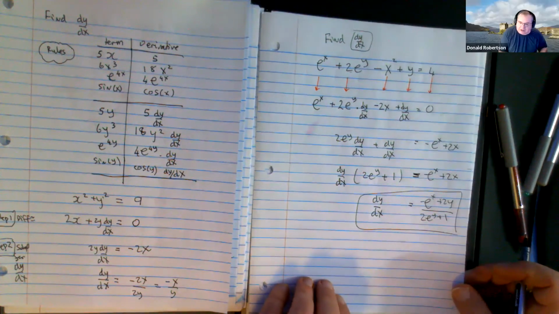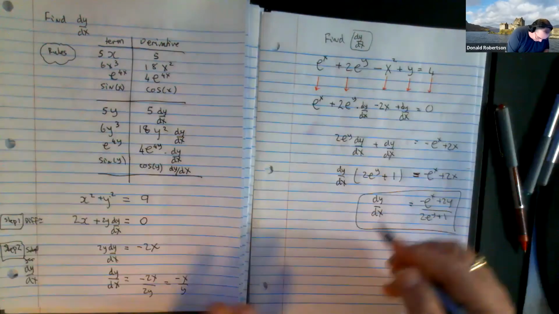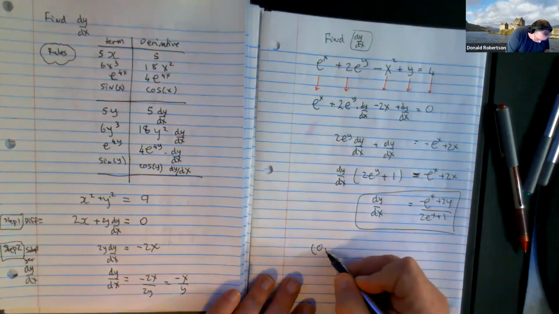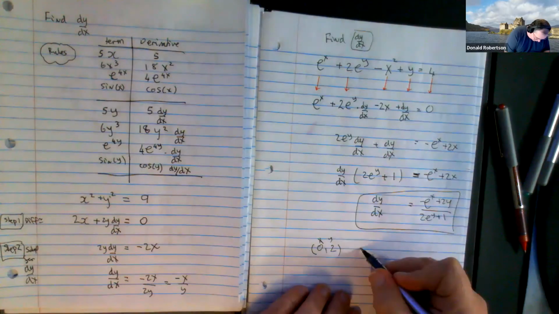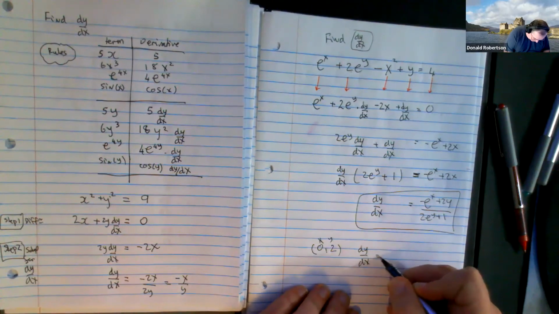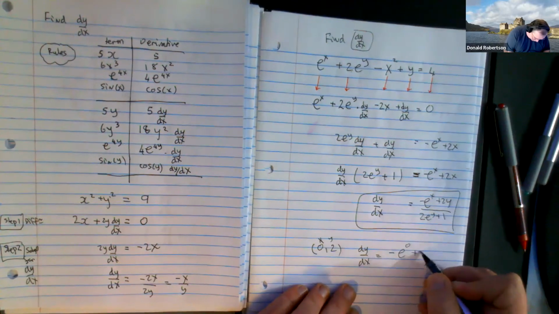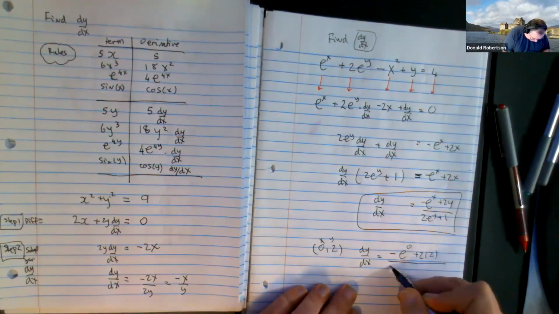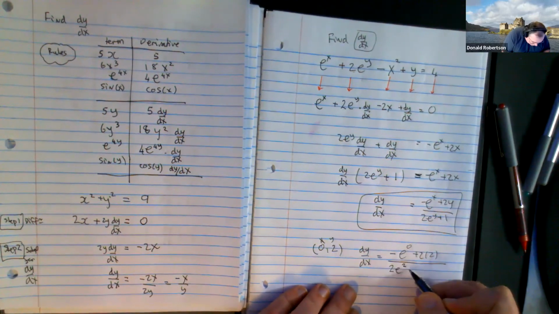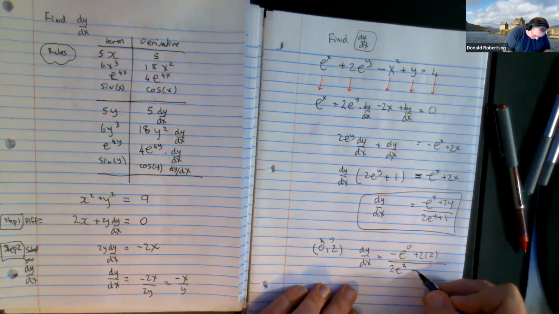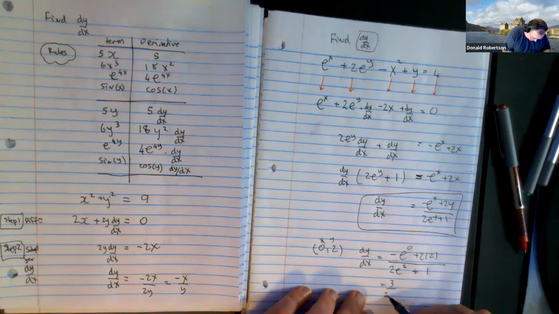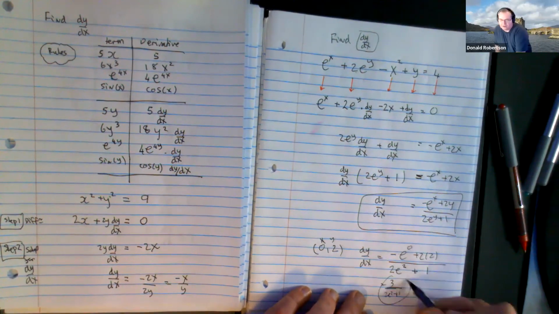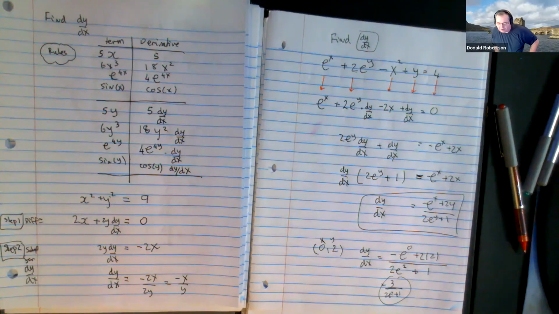Okay. So if I had a point on the curve, let's just say for argument's sake that I had a point 0, 2, right? That was on this curve. Then if you found dy by dx, it would be negative e to the 0 plus 2 lots of 2, divided by 2 lots of e to the 2 plus 1, and that would be 4 take away 1 is 3. Can't really do much with that. But that number would be the slope of the tangent line to that curve, right? So whatever 3 over 2e squared plus 1 is, that would be the slope of the tangent line at 0, 2.